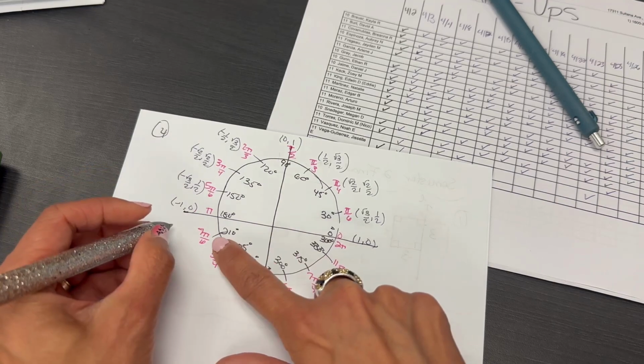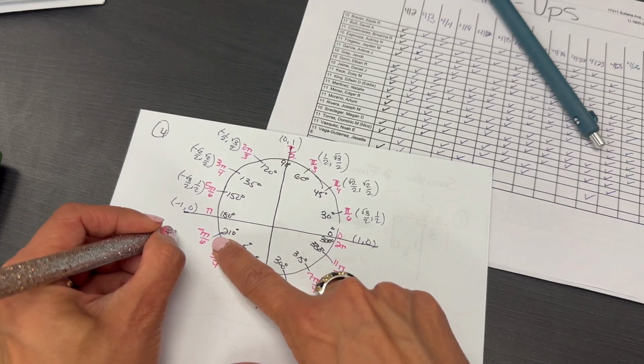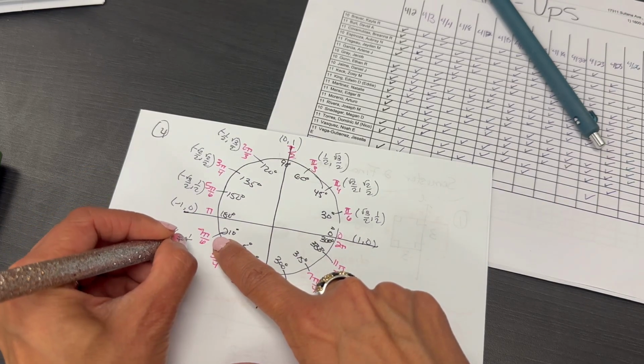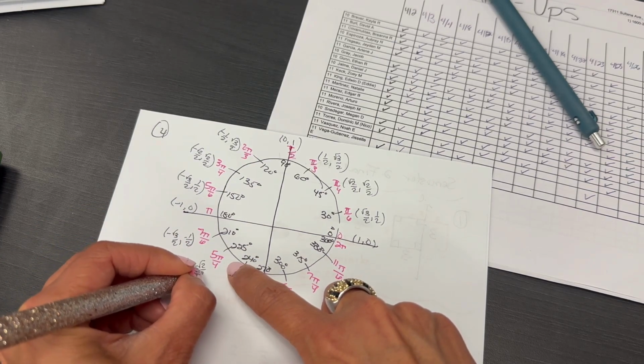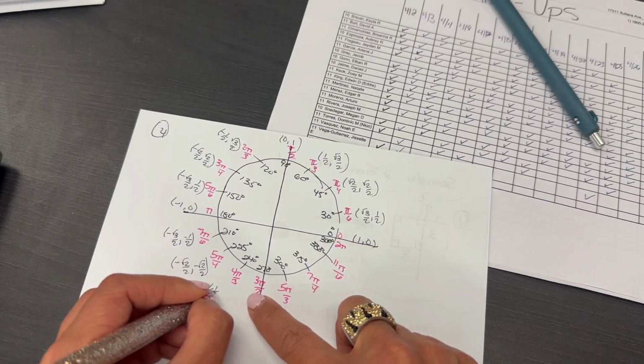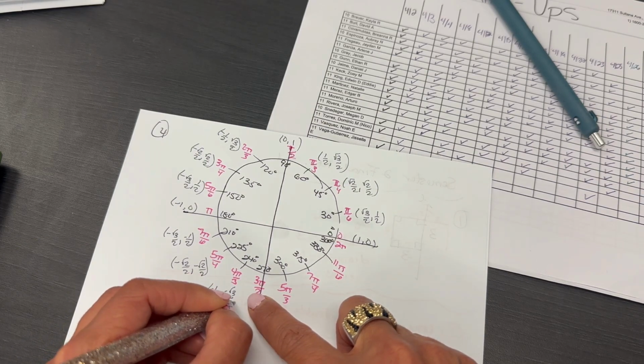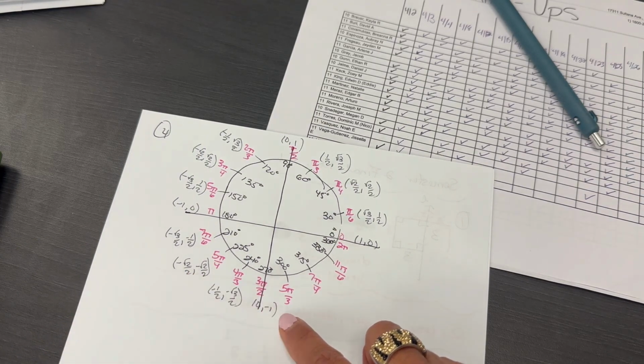Negative 1, 0. Everything's negative in the third quadrant. Negative root 3 over 2, negative 1/2. Negative square root of 2 over 2, negative square root of 2 over 2. Negative 1/2, negative square root of 3 over 2. 0, negative 1.